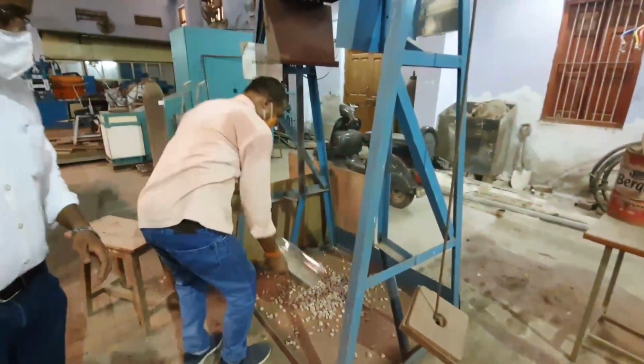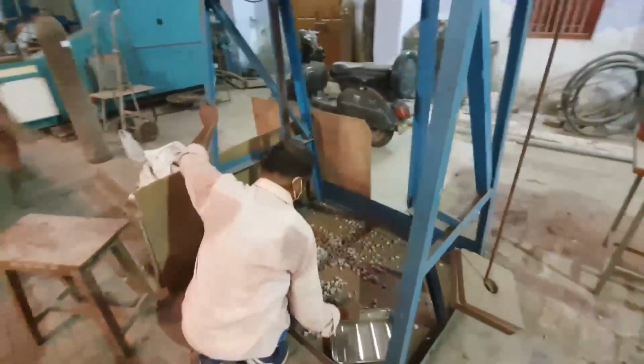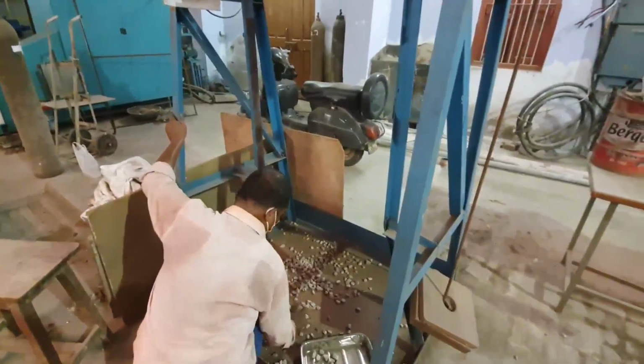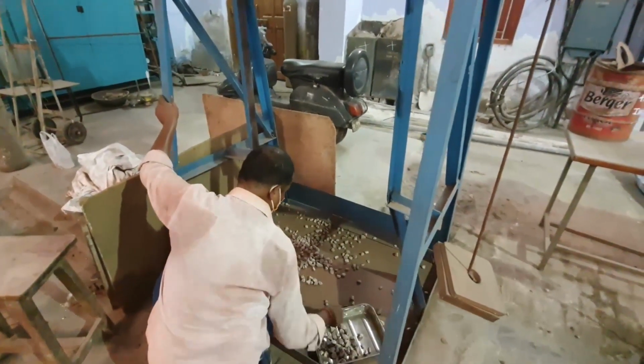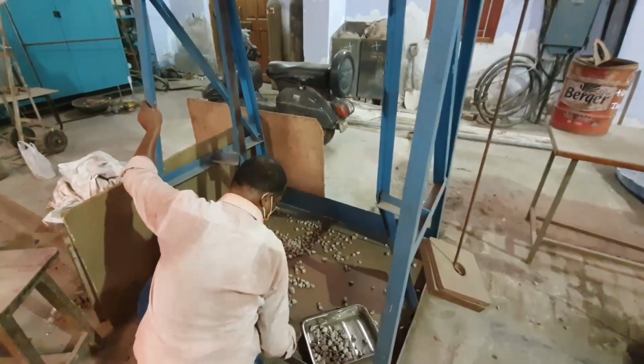Completed this one. So 4 drops are already completed. Now we are collecting the material because we have to weigh this fraction like previously done for iron ore.